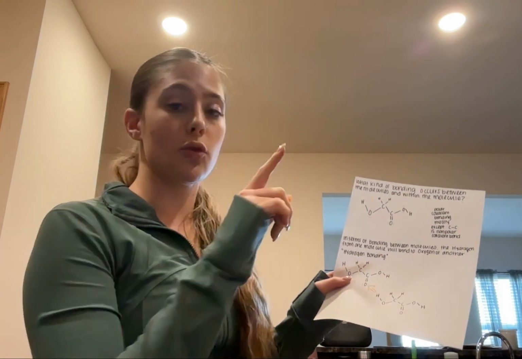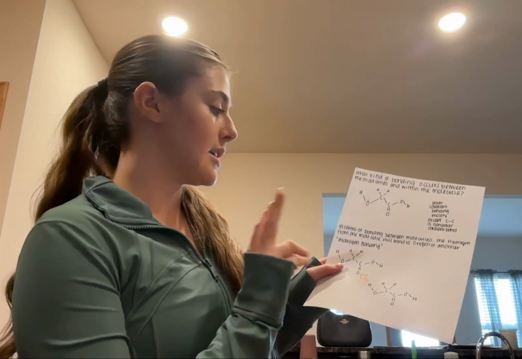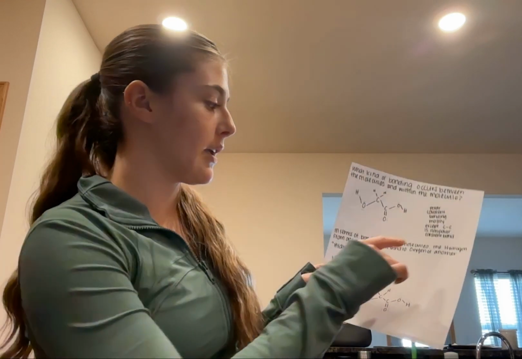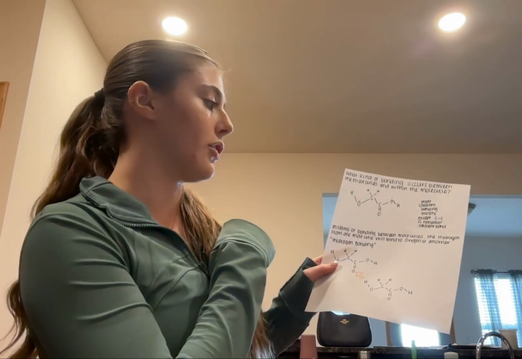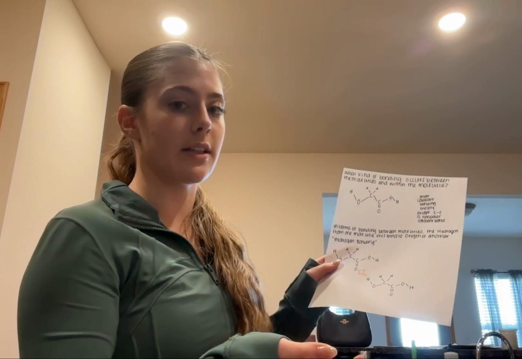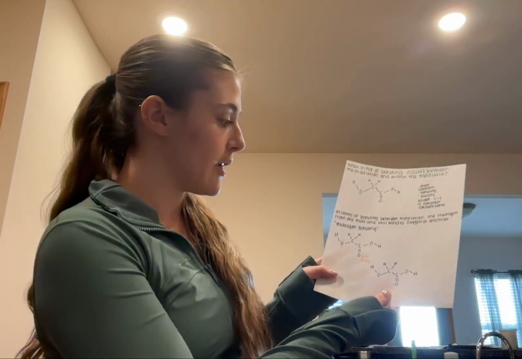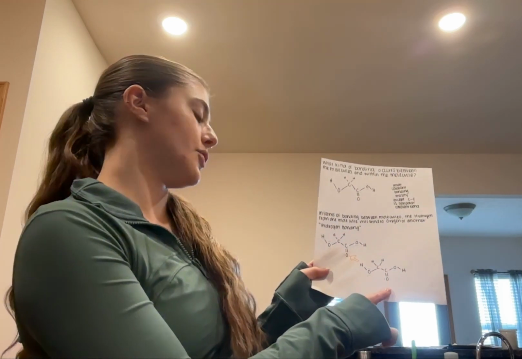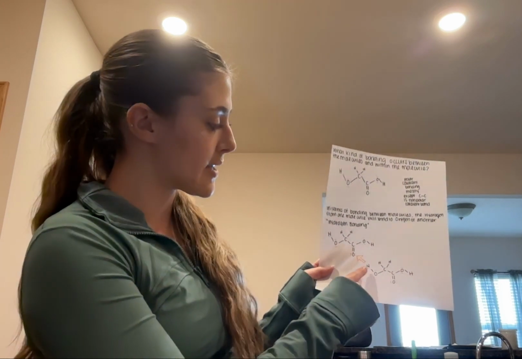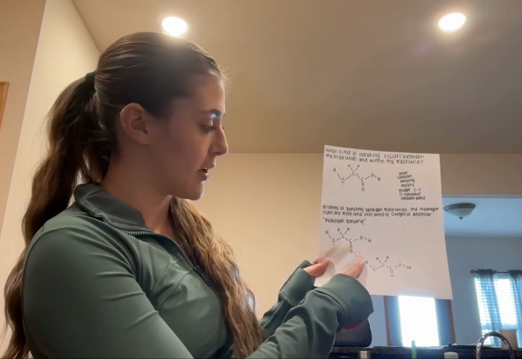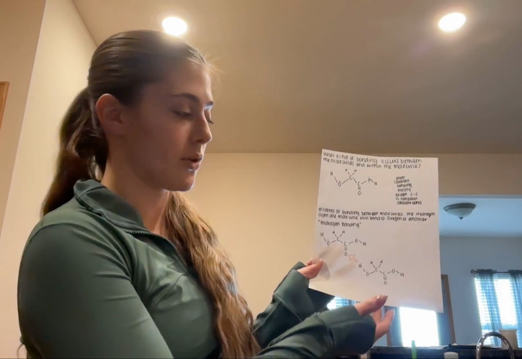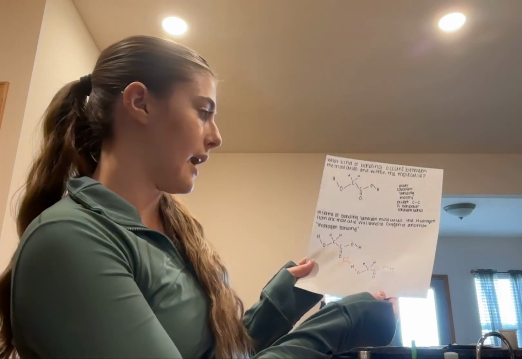For bonding between molecules, this is termed hydrogen bonding. The hydrogen from one molecule is going to be attracted to the oxygen of another. You can see that I drew out the molecule twice, and with these being close to one another, the hydrogen will be pulled towards the oxygen, and that is how the bonding will occur between 2 molecules of glycolic acid.